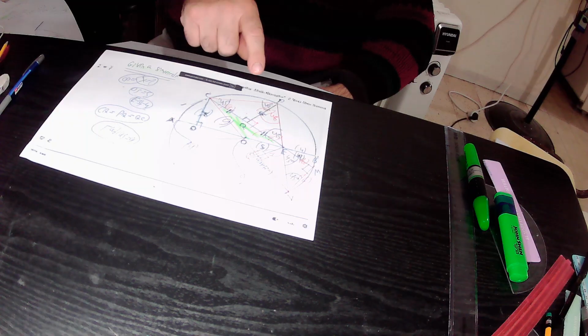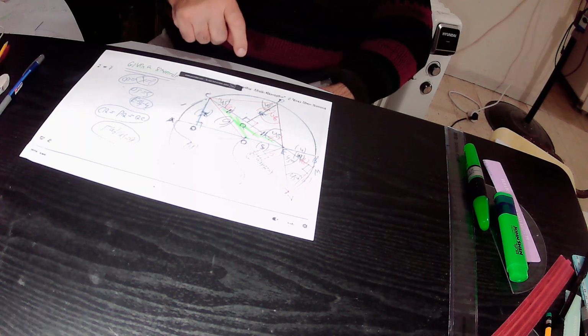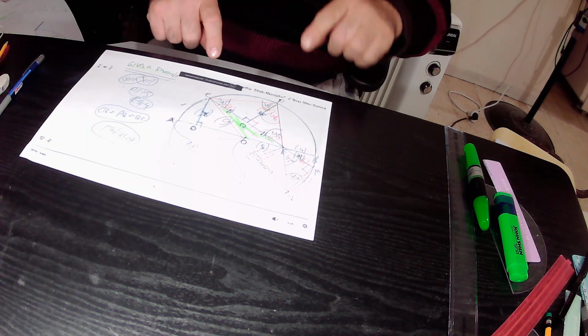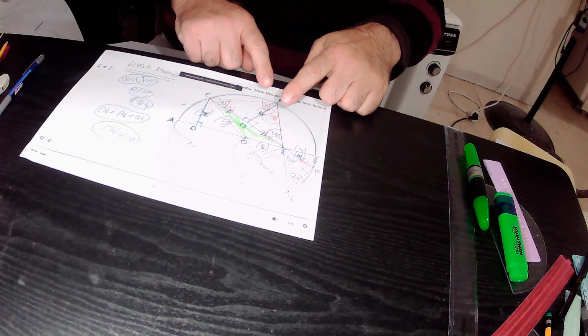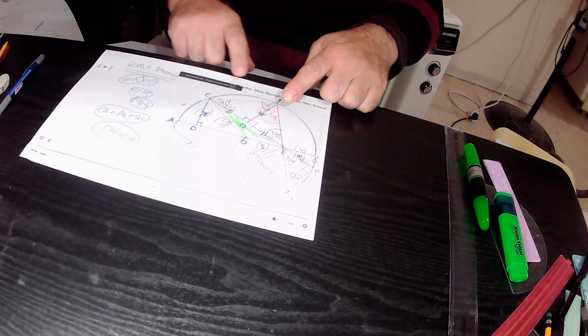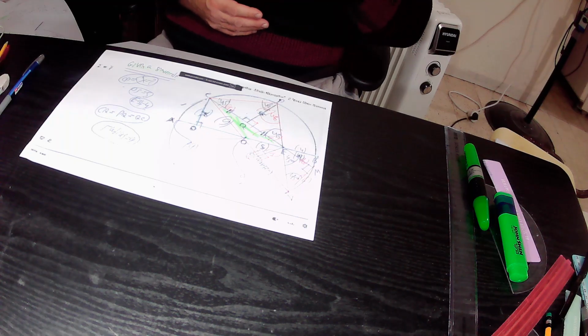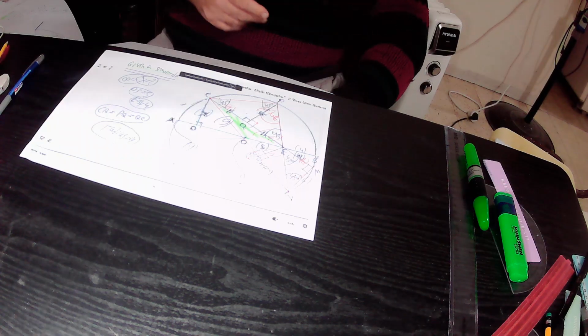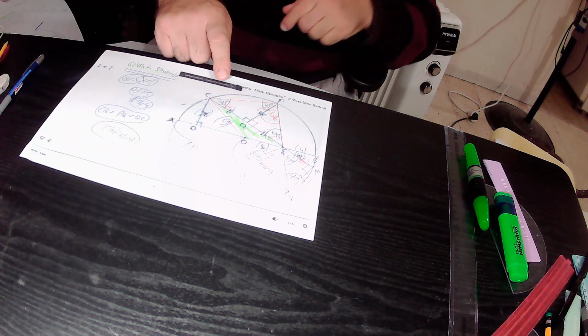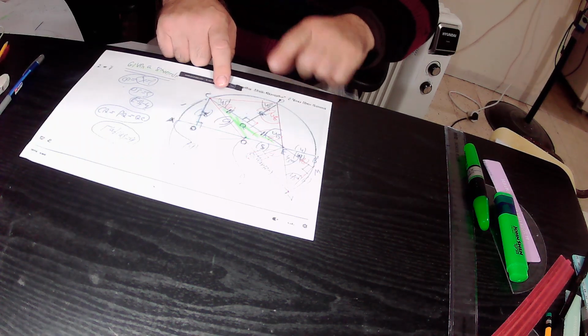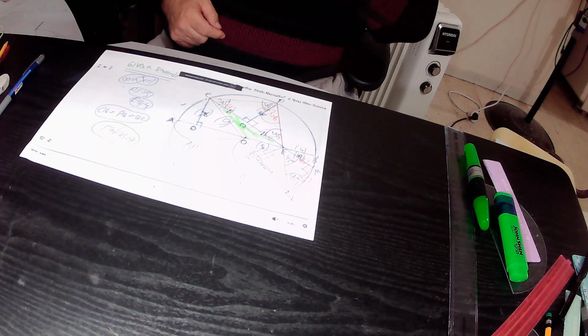triangle CQP is a right triangle, and it is also an isosceles triangle. Why? Because CQ equals PQ. So we can say in general that if we have a right triangle that is also an isosceles triangle, it always has three angles. The first angle will be equal to 90 degrees and the other two angles must be equal to 45 degrees in their sizes. This is true in any isosceles right triangle.